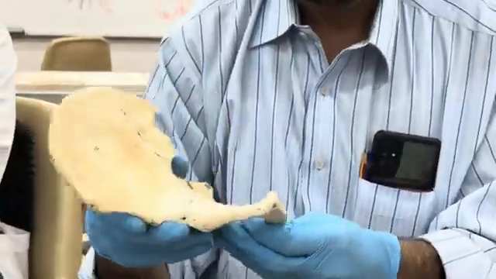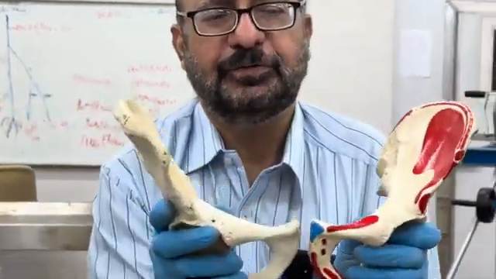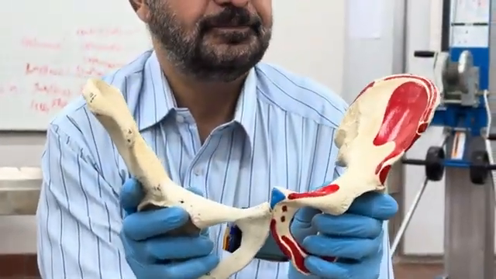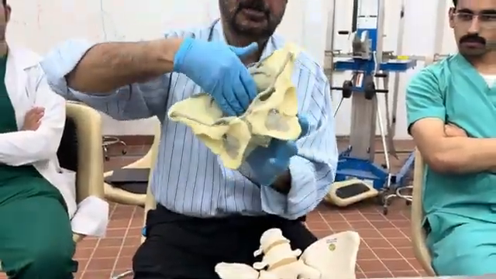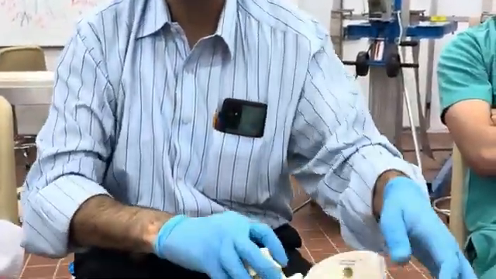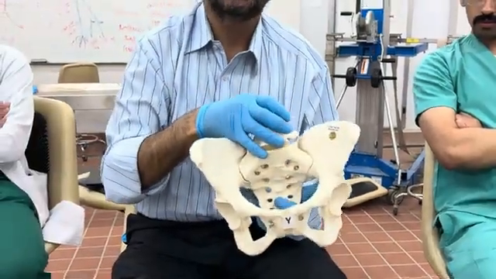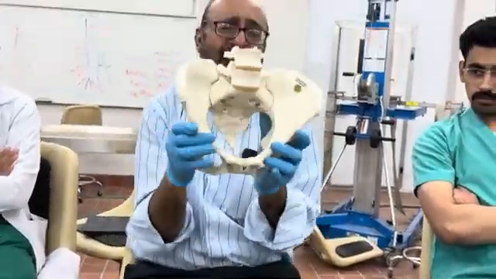Okay, so this is one hip bone. If I combine two, this is the hip girdle. If I put the sacrum and coccyx, then it is the pelvis, without lumbar vertebra. No lumbar vertebra. Now, let's start the pelvis. So, this is the pelvis.